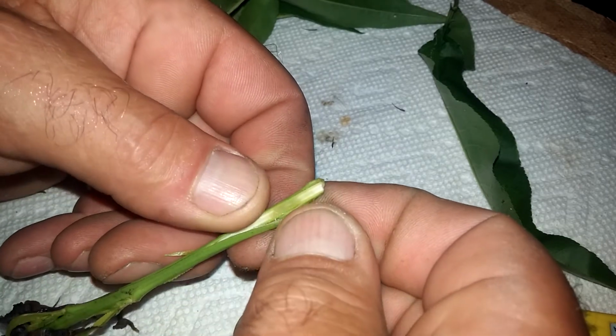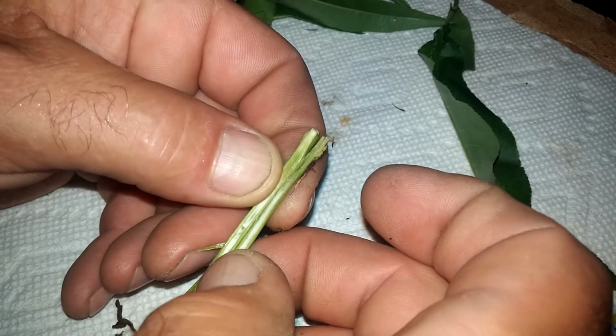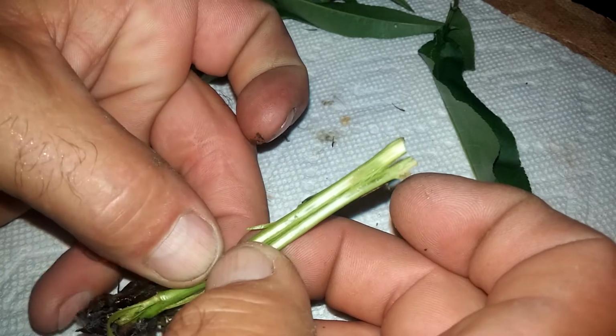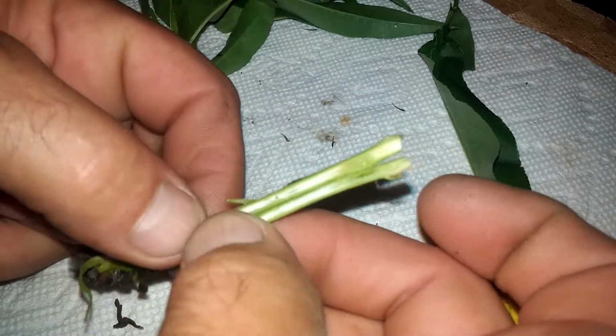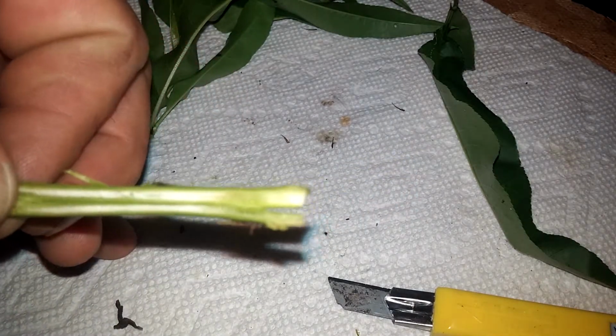I got to quit breathing so hard. Got to try and show you what I can see. See if I can zoom in on this.